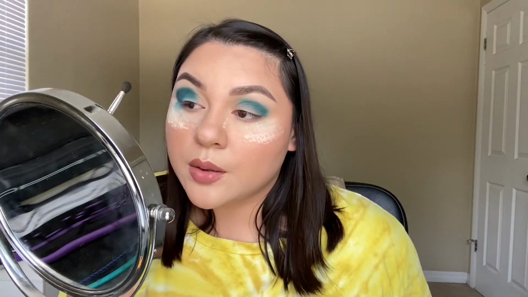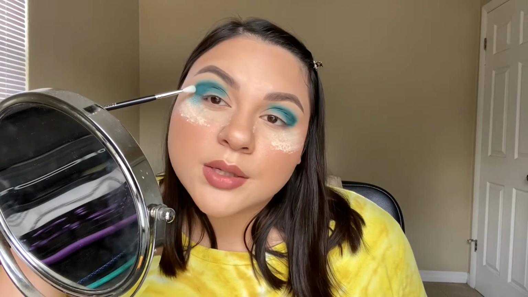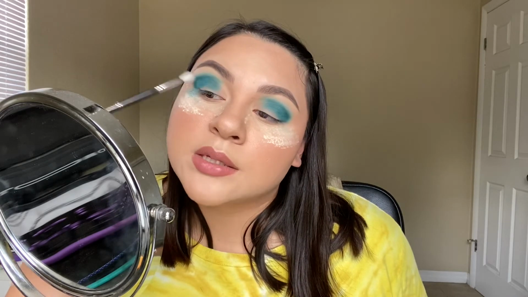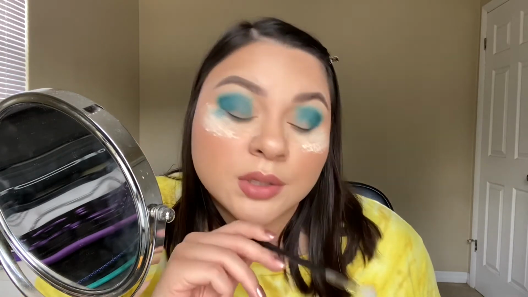Yeah, this is definitely a pressed pigment and not an eyeshadow. So the way this shade is kind of sitting on the skin is weird. Like it's weirdly darker right here than where I packed a little bit more extra on. I don't know exactly why it's doing that, but we're just going to move on.